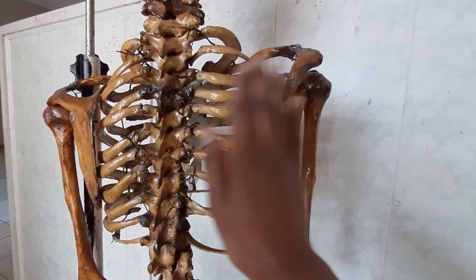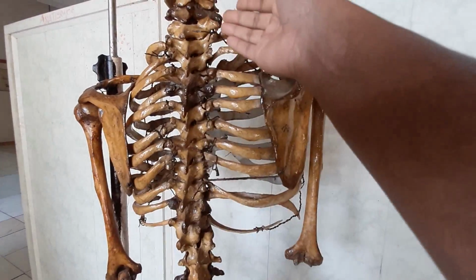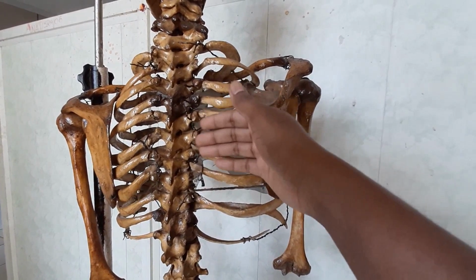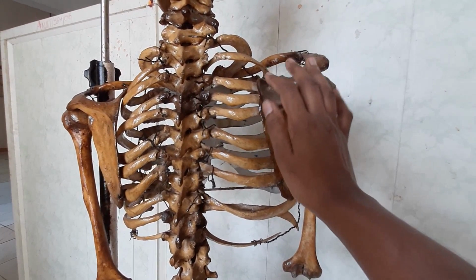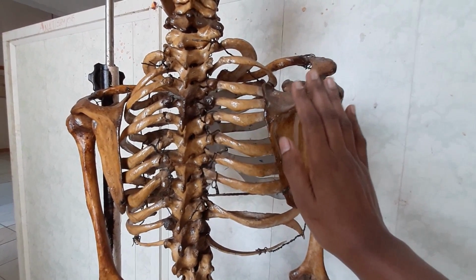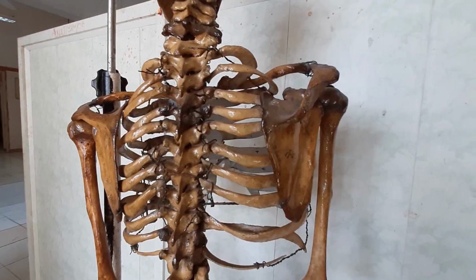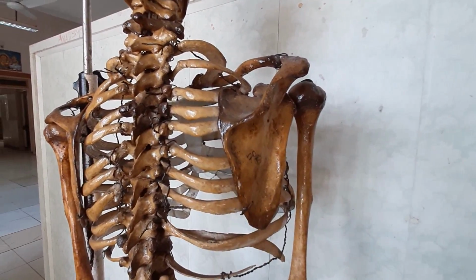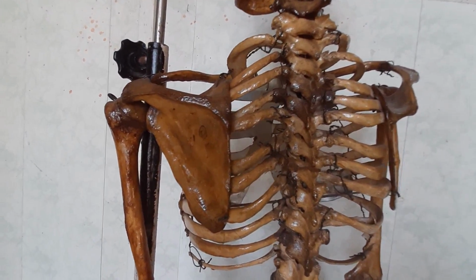So this is the thoracic cage. Posterior to the thoracic cage as well as lateral to the thoracic cage, the scapula is present. So the location is, it is located on the posterolateral aspect of the thoracic cage. This is the right side of the scapula, and this is the left side of the scapula.